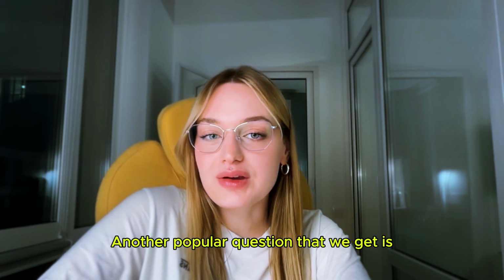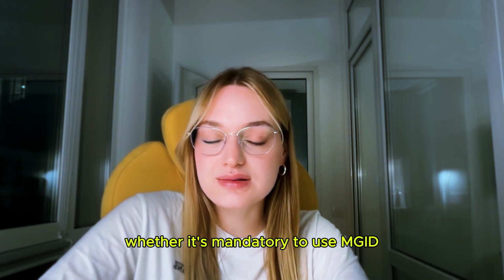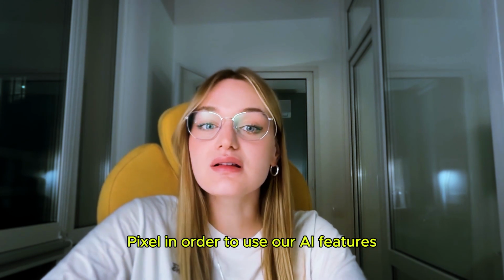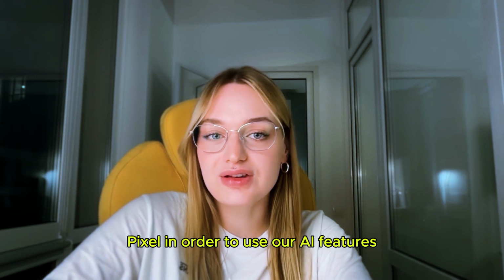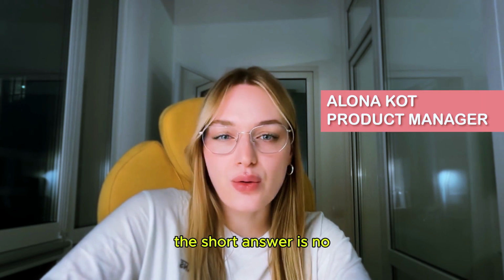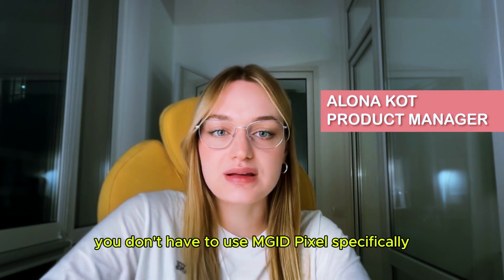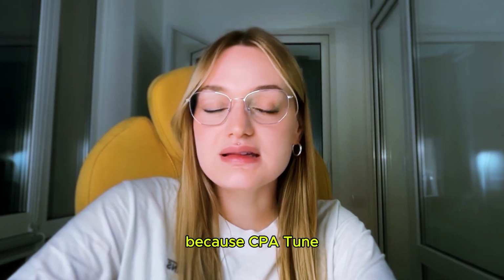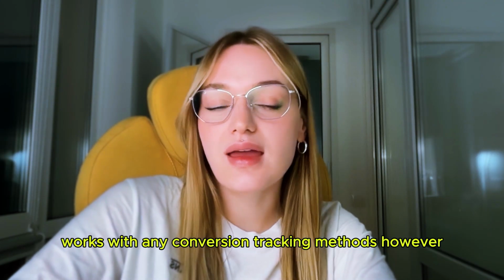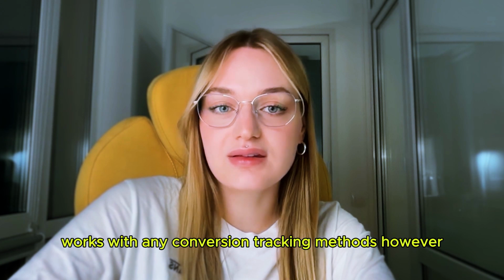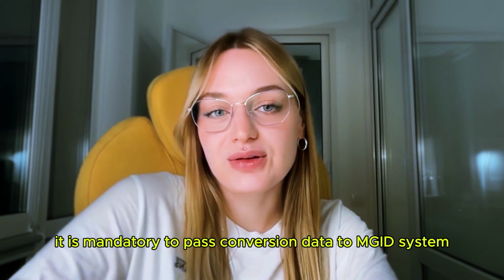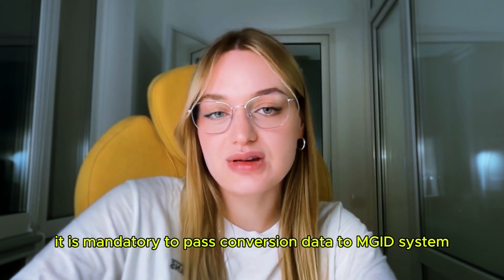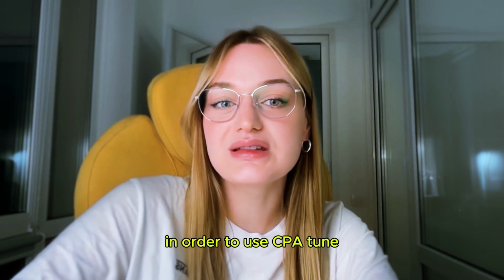Another popular question that we get is whether it's mandatory to use MGID Pixel in order to use our AI features. The short answer is no, you don't have to use MGID Pixel specifically because CPA Tune works with any conversion tracking method. However, it is mandatory to pass conversion data to MGID system in order to use CPA Tune.